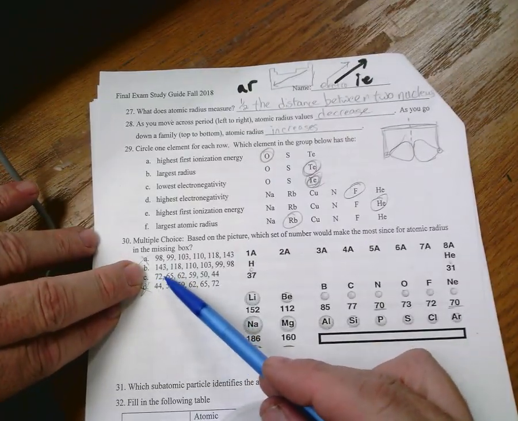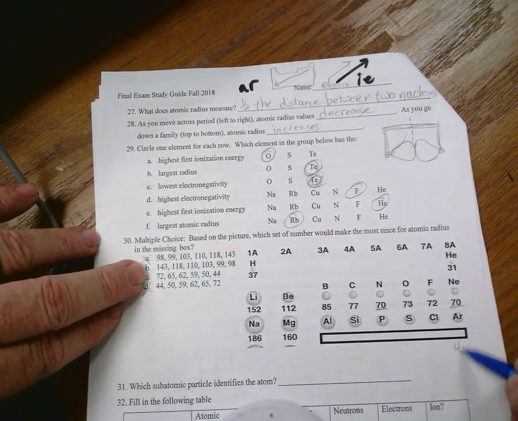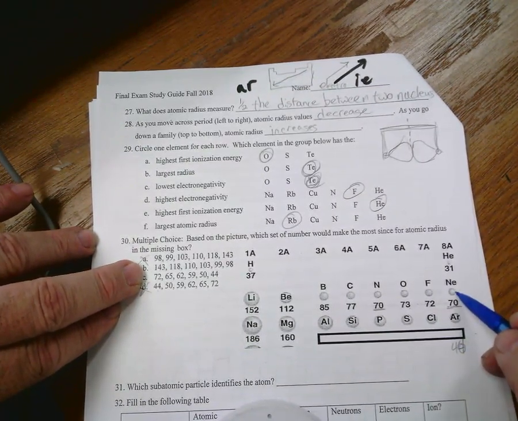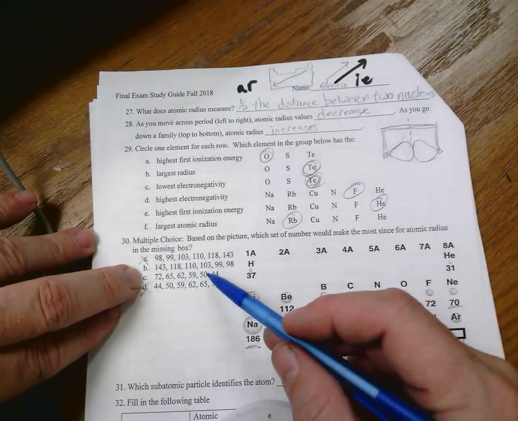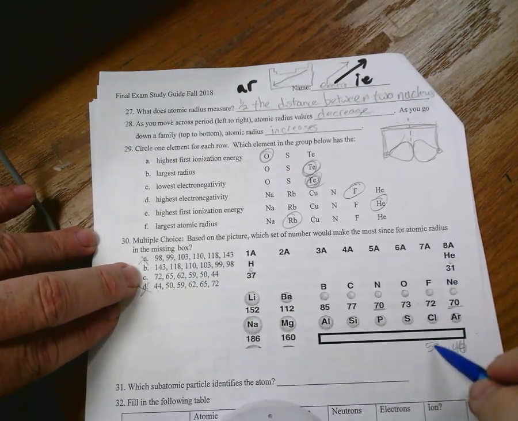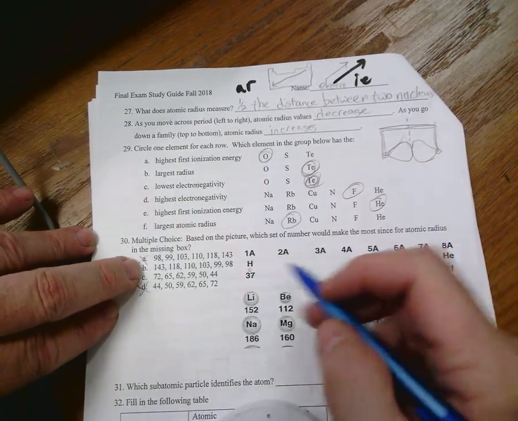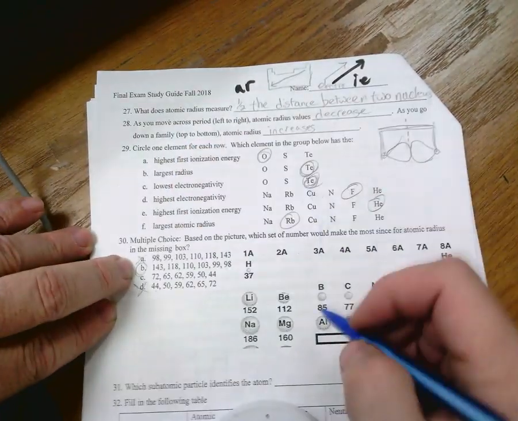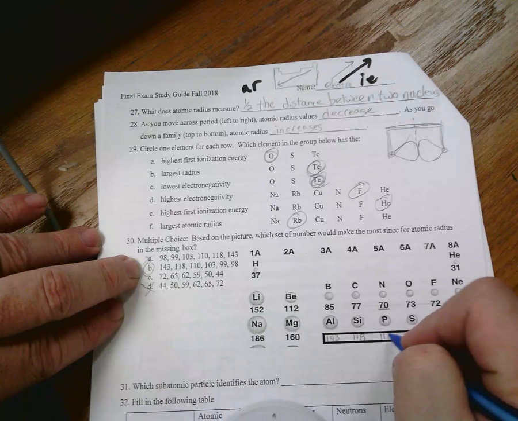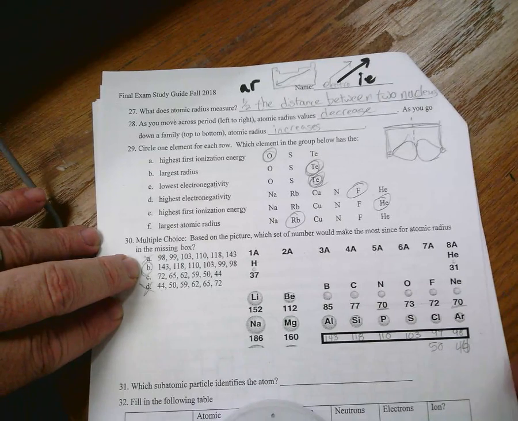Now this goes 72, 65, 62, 59, 50, 44. So basically what that is saying, if this is 44, that this is smaller than neon. Is that true? Or that the second thing at 50 is smaller than... things don't get smaller as we go down, they get bigger. So the only answer that makes any sense is B, that this is 143, 118, 110, 103, 99, and 98. And let's see if it obeys the laws.